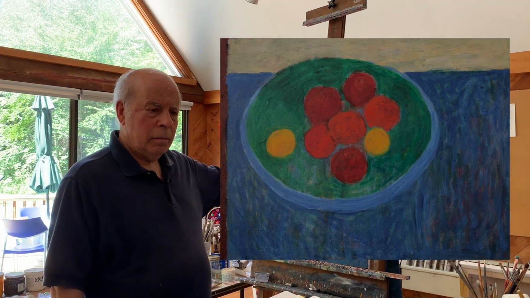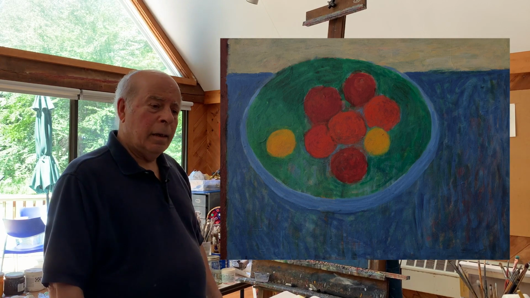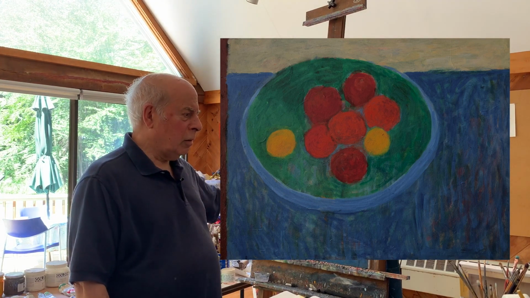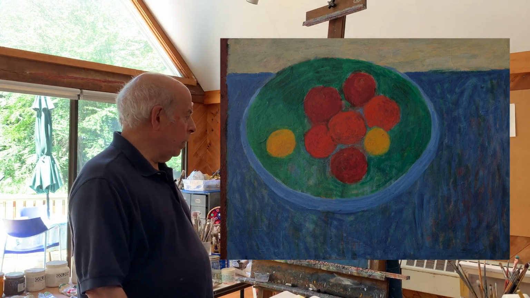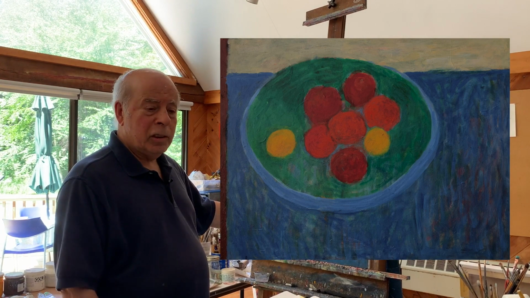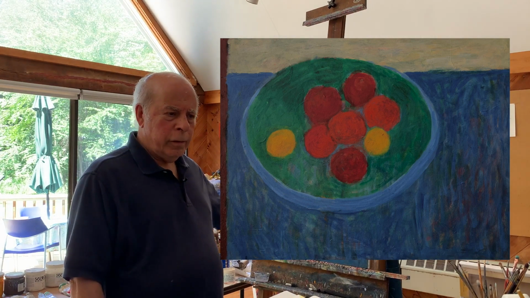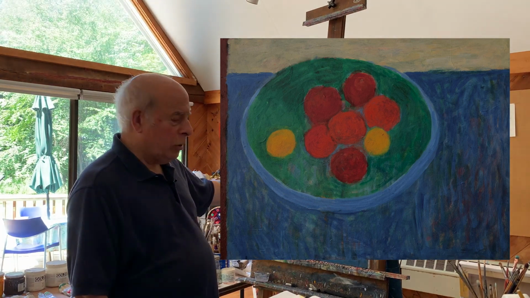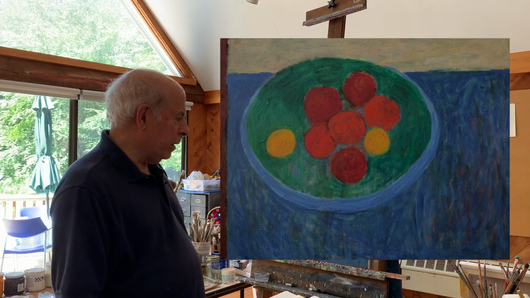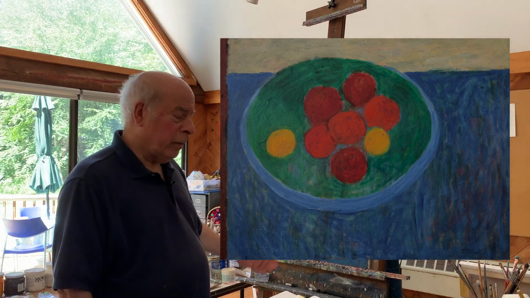It's just a bunch of circles within a circle cut by a horizon line. Straight horizon line. And the tension is between the circles and the horizon line. The fruits, or if you want to call them fruits, circles, were just painted out of my imagination, and mostly for their color, how they relate to each other. I didn't have lemons or apples or oranges around. I just was interested in the color and how they relate to each other.